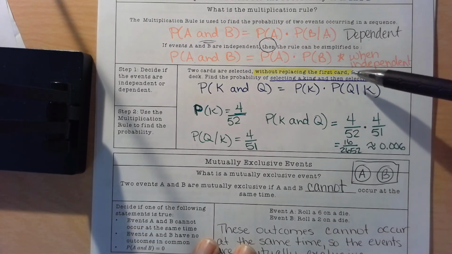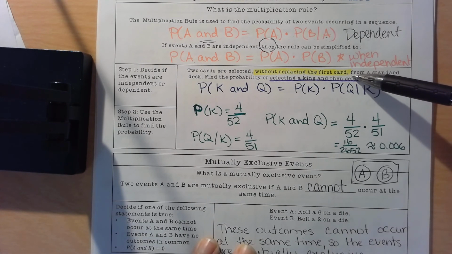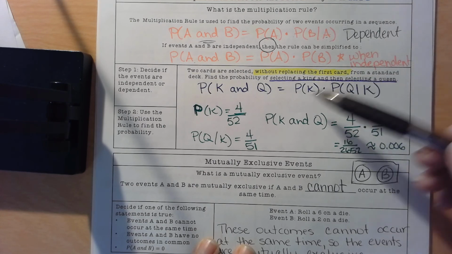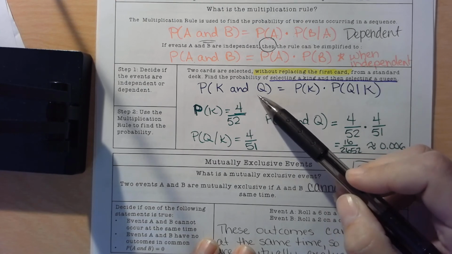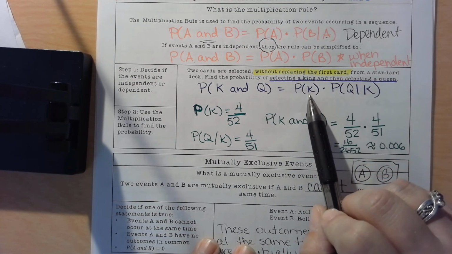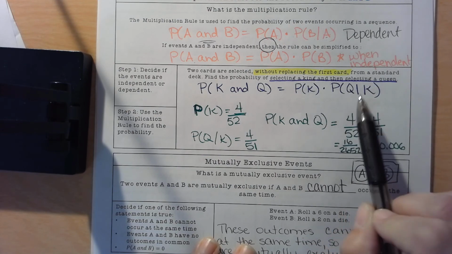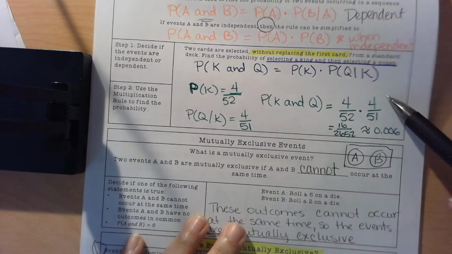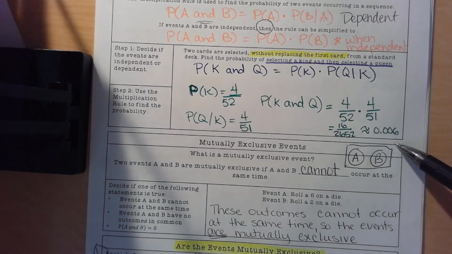So we have a problem where they have 2 cards. Without replacing the first card, they pull a king, and then they pull a queen. So a king and a queen, there's the word and: probability of the king times the probability of the queen given the king, because they are dependent because they did not replace it. So then our probability is 0.006.